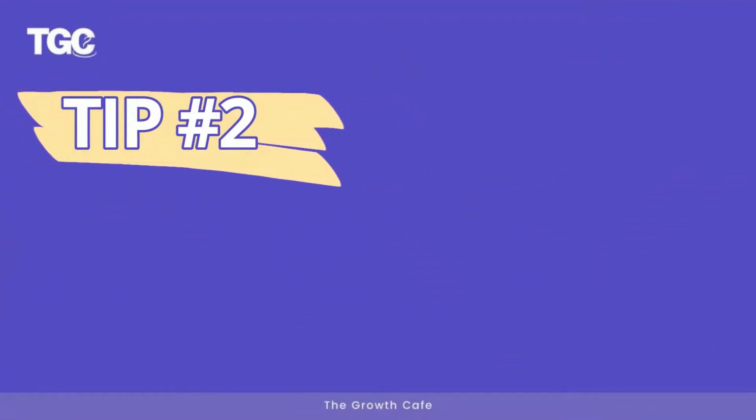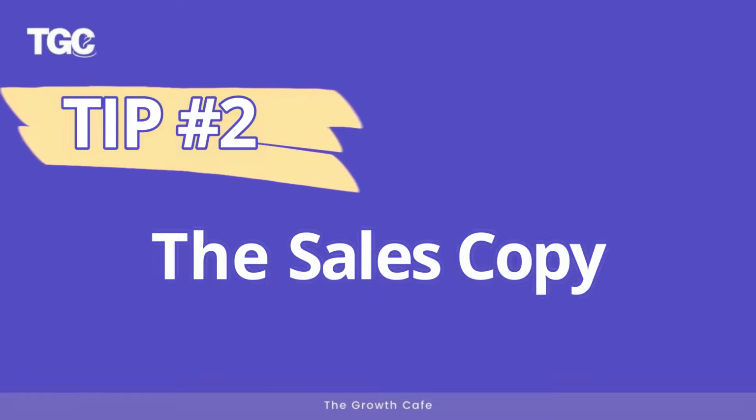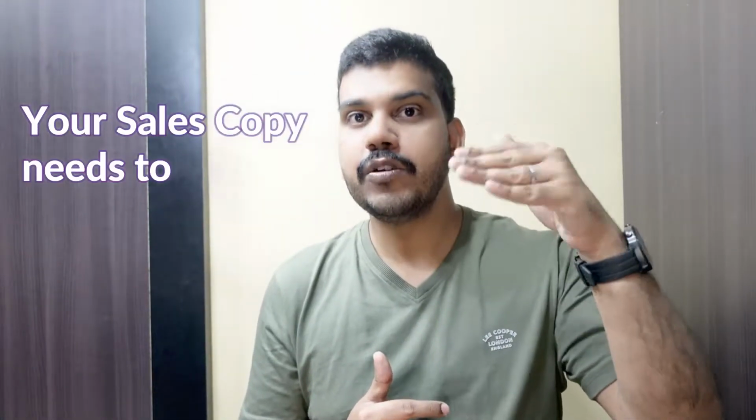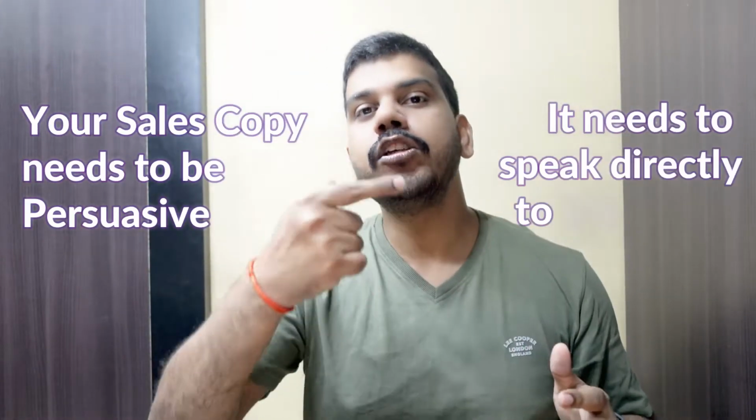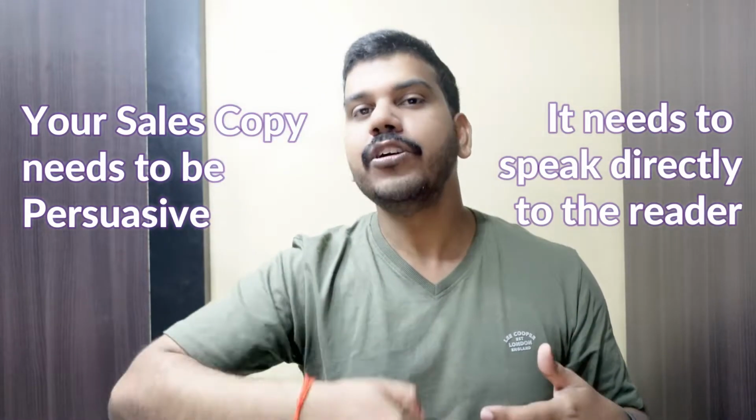Now the second tip, another very important aspect of a sales funnel: sales copy. If your sales copy is like something written by a 6th grader, forget about getting sales. You won't get sales. Your sales copy needs to be persuasive and it needs to speak directly to the visitor, the reader, or your targeted customer. It shouldn't be like you wrote it for yourself. You wrote it for the person who's reading it, the person who's visiting your offer page or landing page or sales funnel. That's the best tip you can ever get.